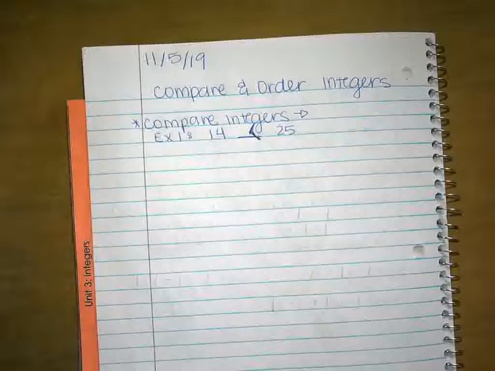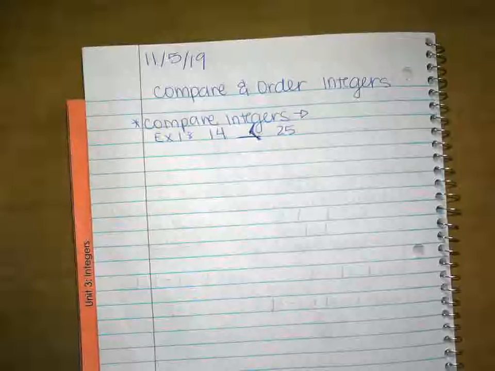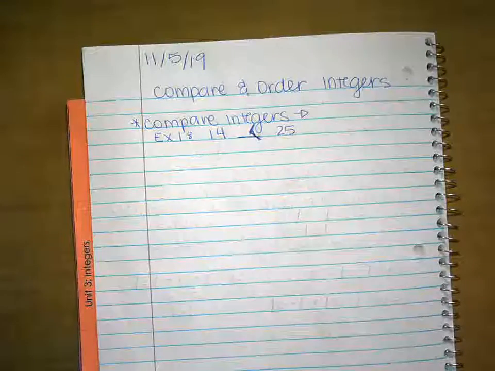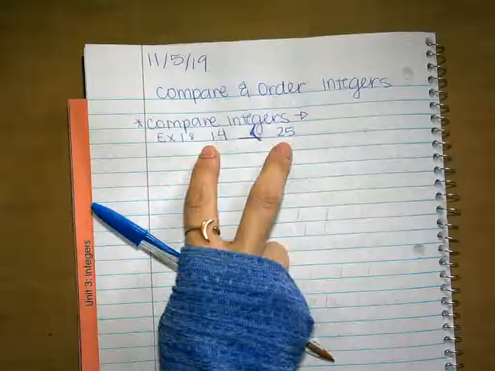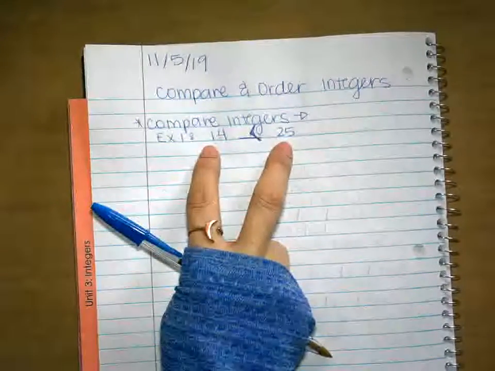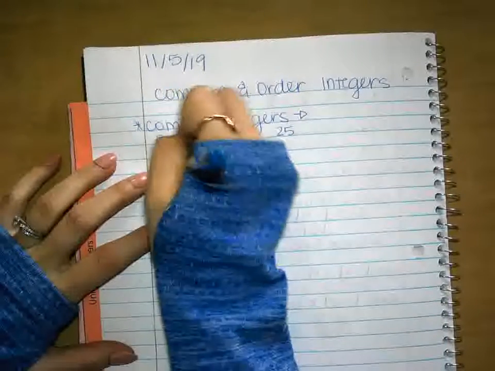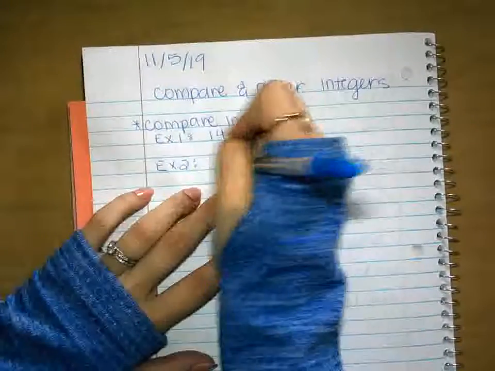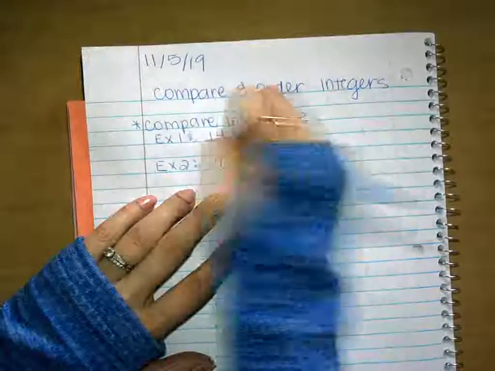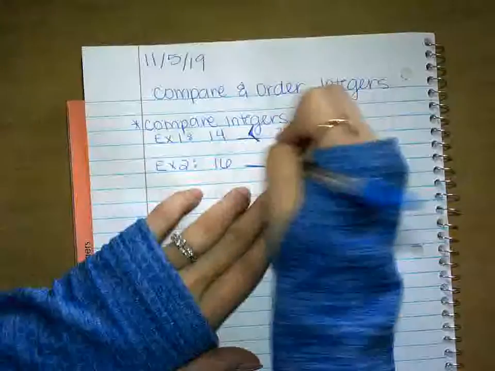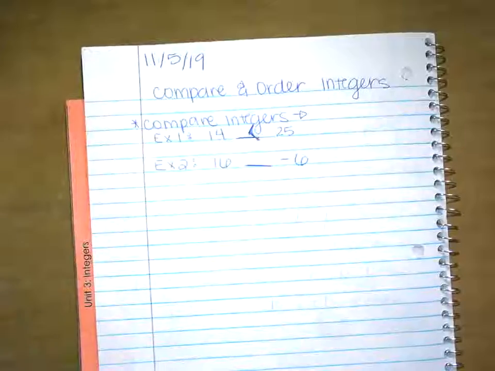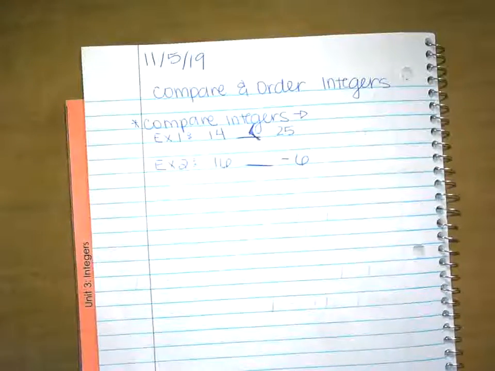Those are technically integers, right, guys? They're positive numbers, they're whole numbers, what you're always used to working with, but they are technically integers as well. Whenever both numbers are positive, it's just whichever number is bigger, right? So if we try this example, 16 and -6.